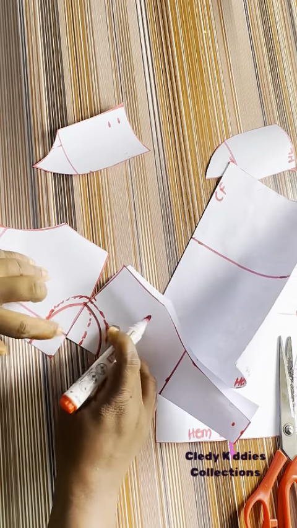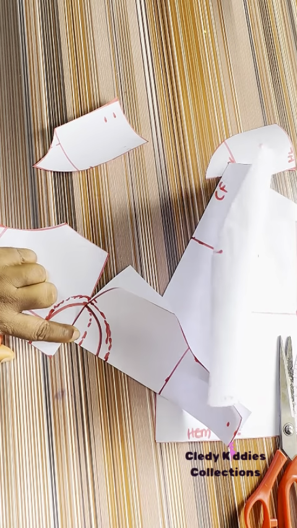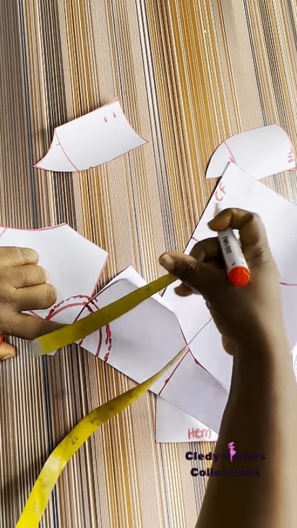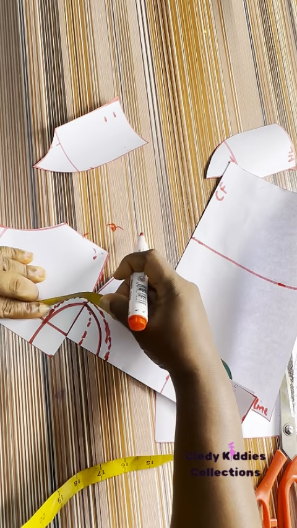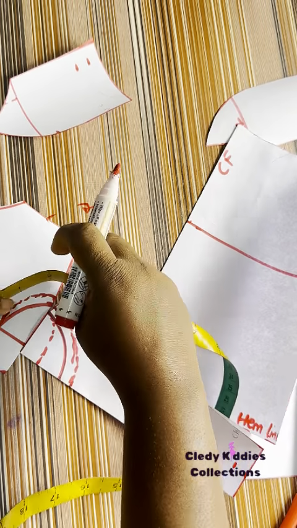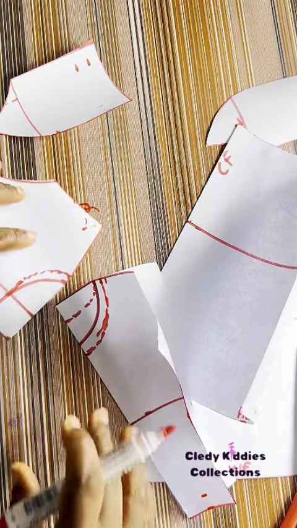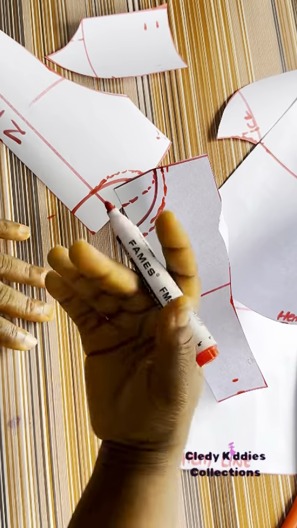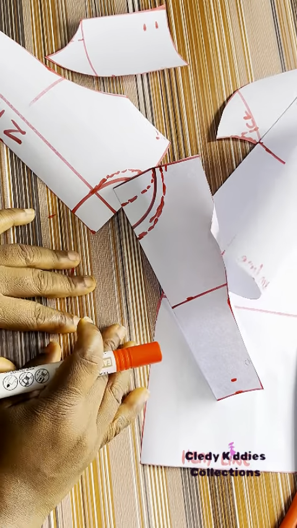When you cut it out, after you've joined it at the side, you will then go ahead and measure out what you have here. Go ahead, measure out what you have after joining it. Then you cut it out on bias form. I'll make a different tutorial for that.